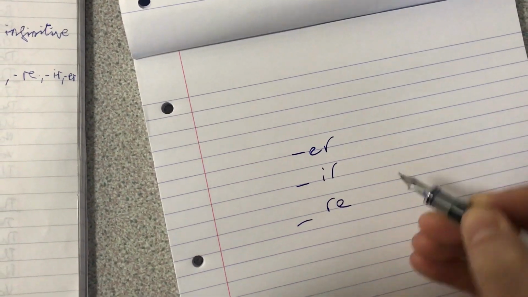Right, hello Year 11. What I want to do is start from the very beginning of term and cover everything that we've covered so far. We started off with learning about infinitives, and how in French there are three types of infinitive. There are ER verbs, there are IR verbs, and there are RE verbs.